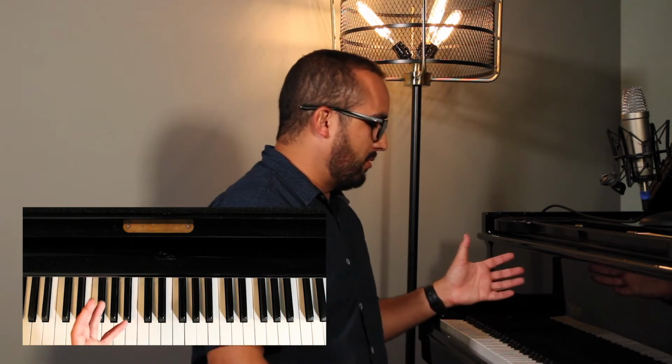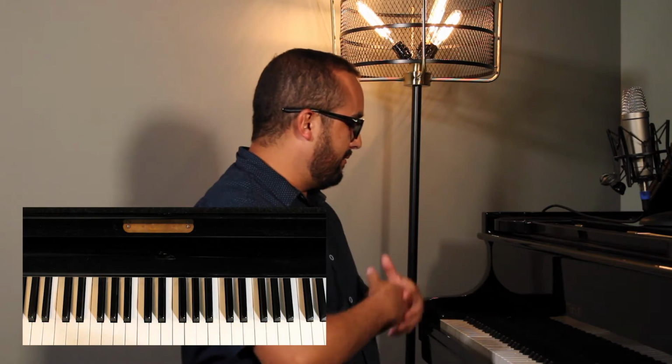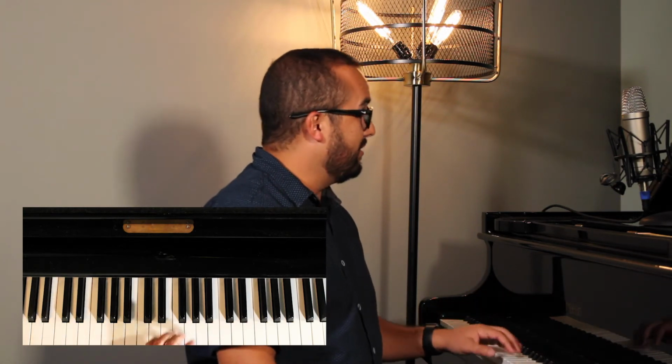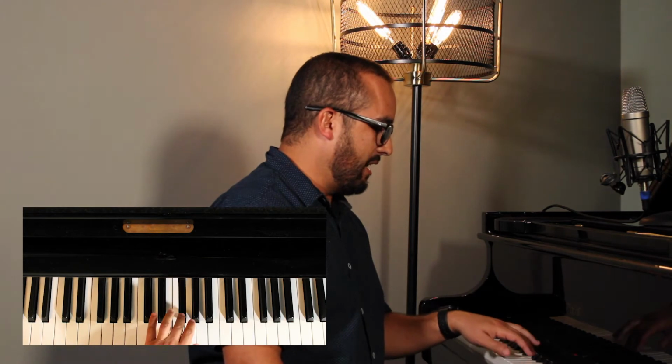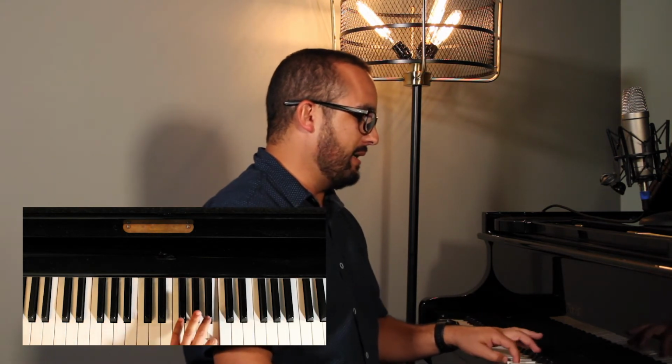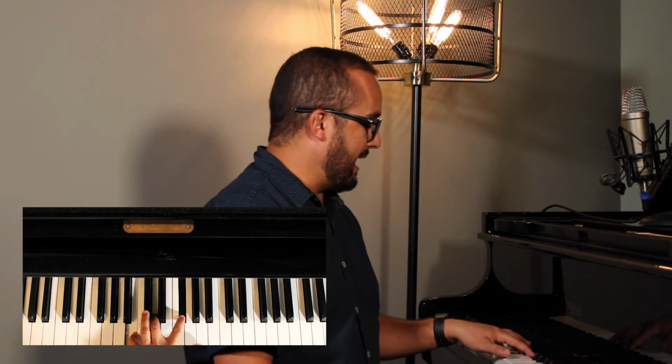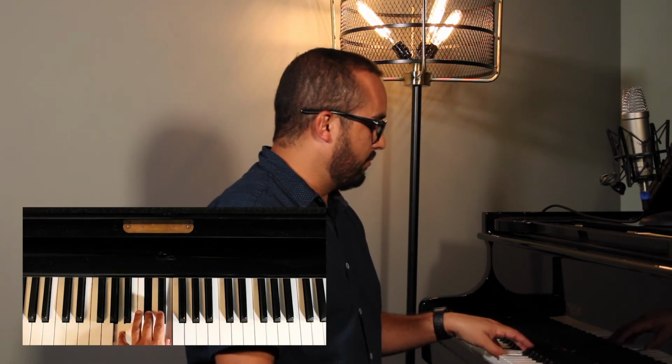Let's do another example. If somebody asks you to play 6, 4, and 1, let's take the key of D. D has 2 sharps, F sharp and C sharp. So the 6th chord in the key of D will be D, E, F sharp, G, A, and B. So B minor, the 5 would be A, and the 1 will be D.